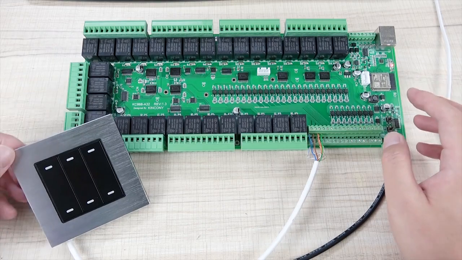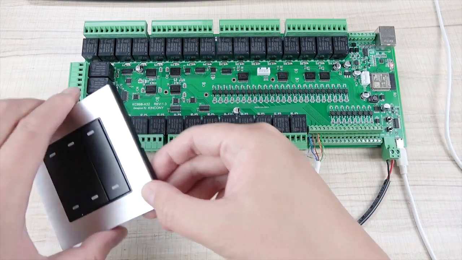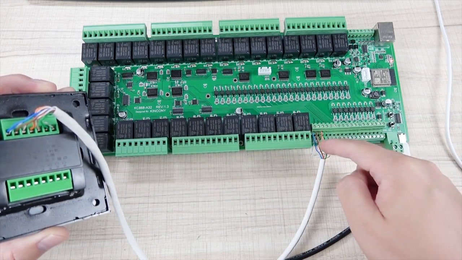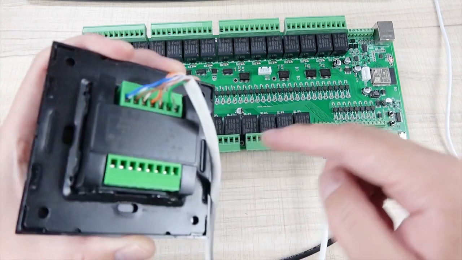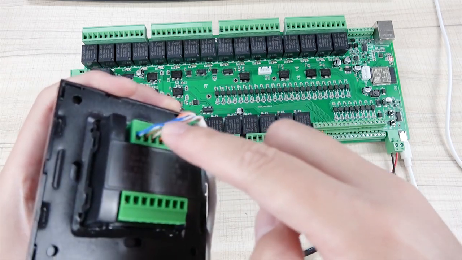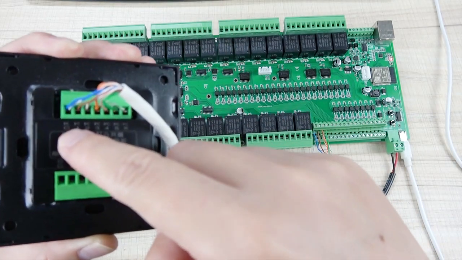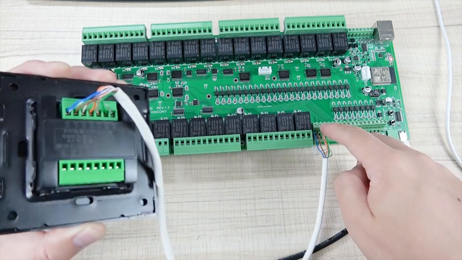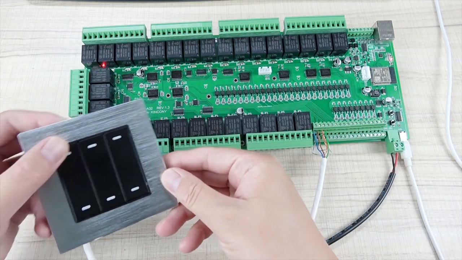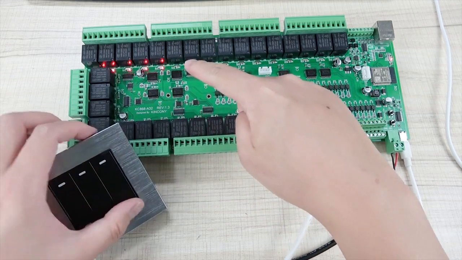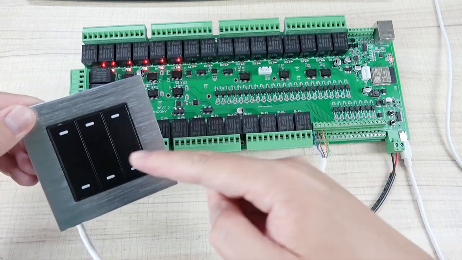On this board, I have used this switch. I have connected this momentary switch to the digital inputs of the A32 board. Every button on this switch has one wire, and this is the common wire, connected to the board. So you can see I can turn on relays 1, 2, 3, 4, 5, 6 with this momentary switch.